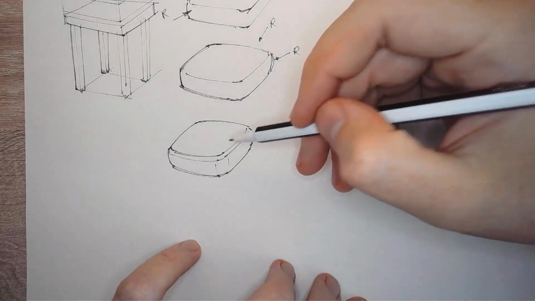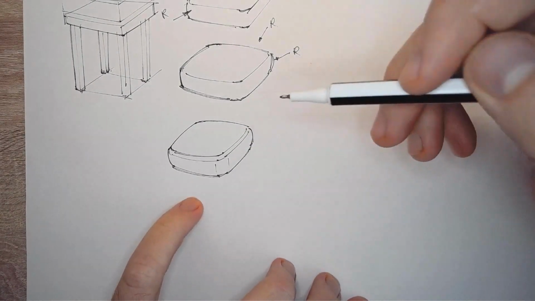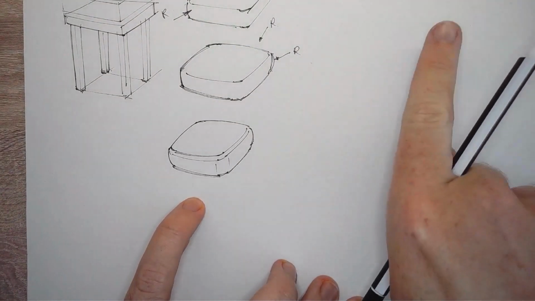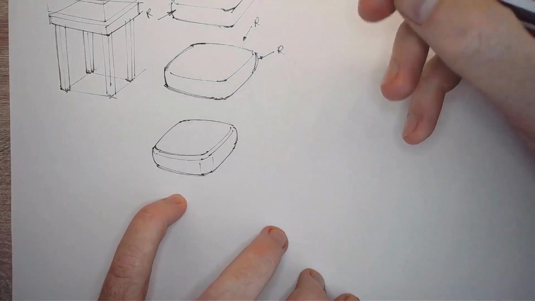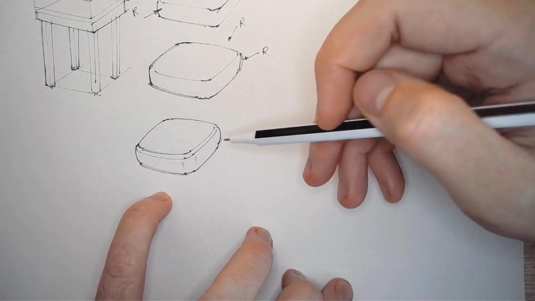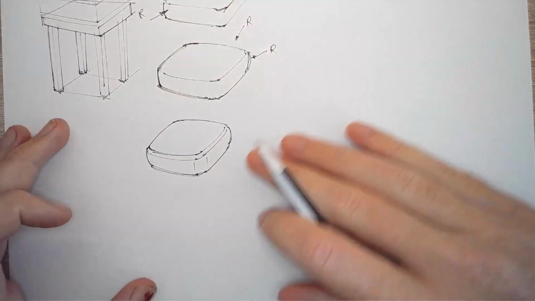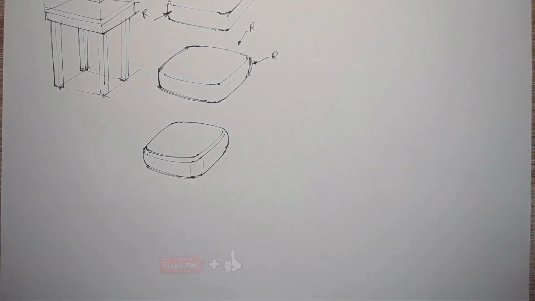If we want to do square roundings, I have a video for that. It should be up here in the corner, I think, somewhere there. But I don't want to apply that. That is a bit too mechanical. So that's why we're going with this more organic approach.